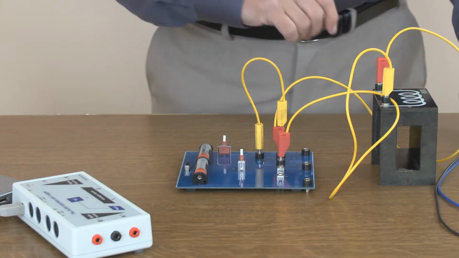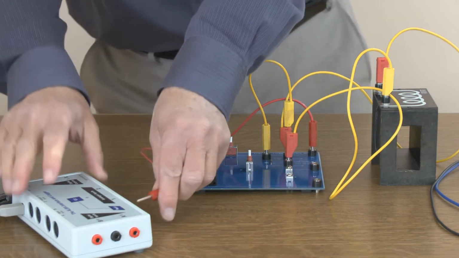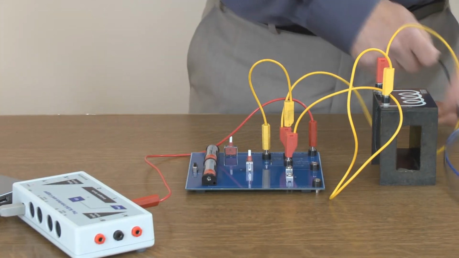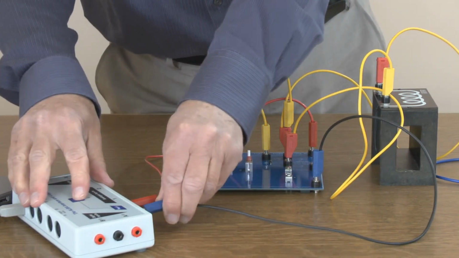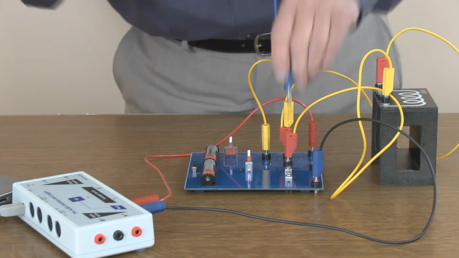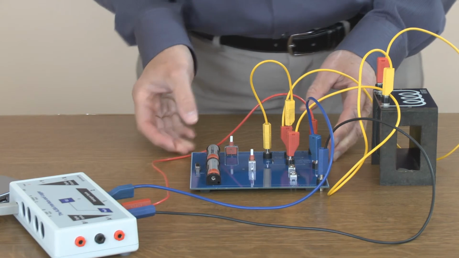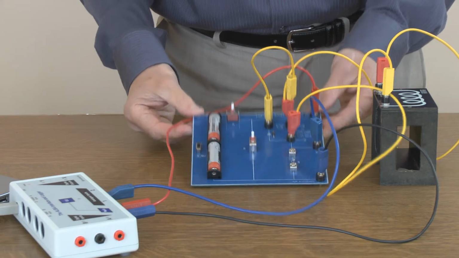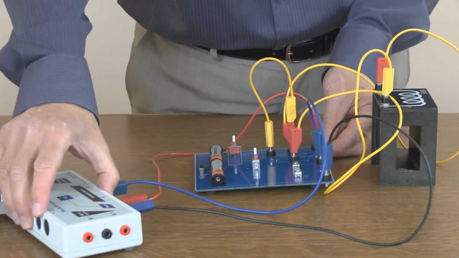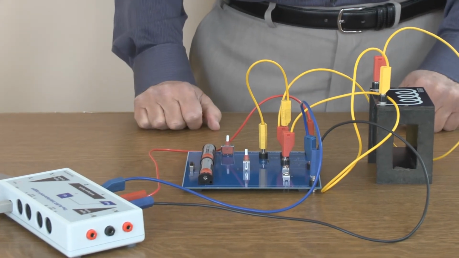So we need the wires to go over to our data logger: into channel 1, that's the top rail, the bottom rail, the ground, and the midpoint into channel 2. That's the circuit connected, and that's our data logger. All we have to do now is to run the software. Start our experiment. Go.